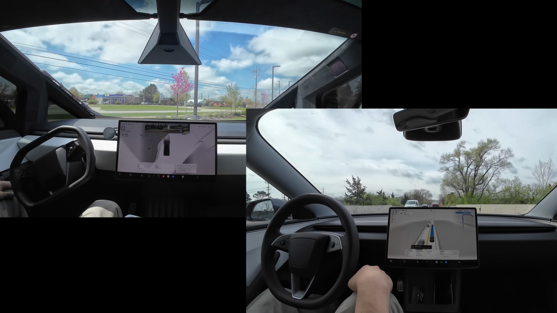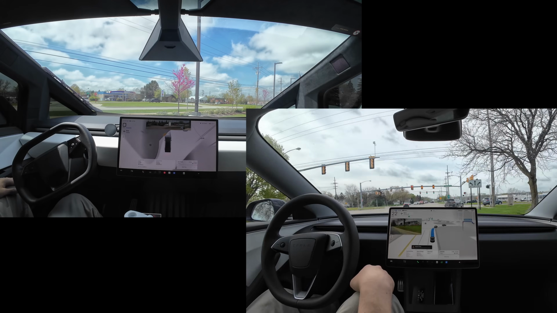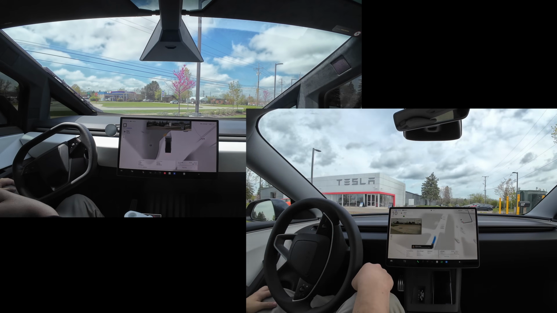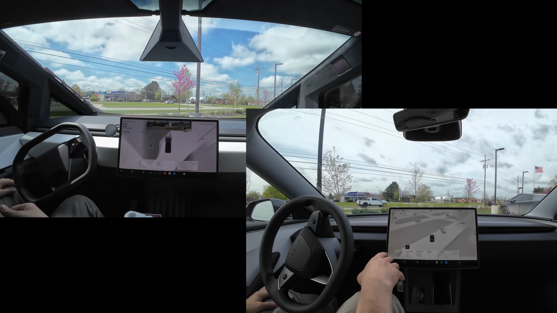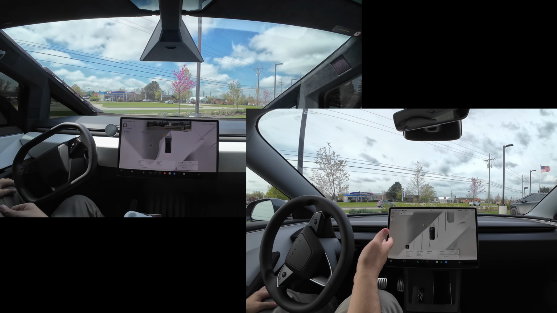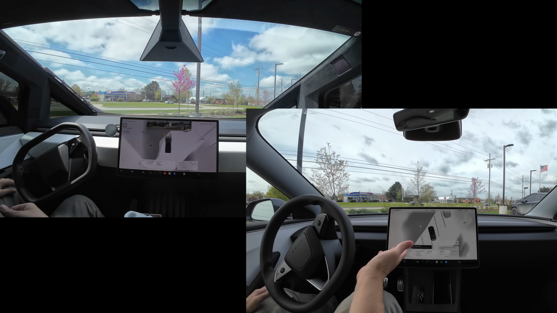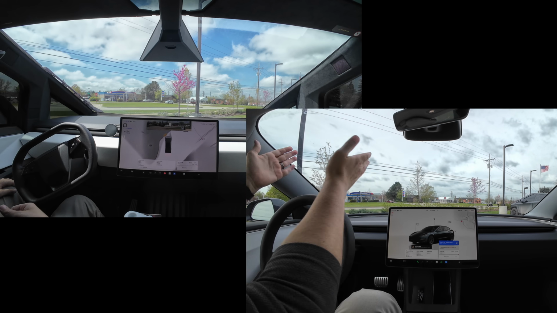Now, the Model 3 did slightly park on the line, so I did end up adjusting this parking job, but if this technically was a robotaxi, the vehicle could stop there and it wouldn't really be in anyone's way. Parking is not currently a supported feature of full self-driving, so I'm not going to knock either vehicle on this one.